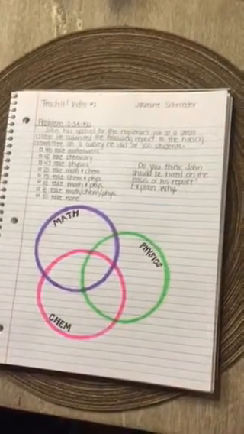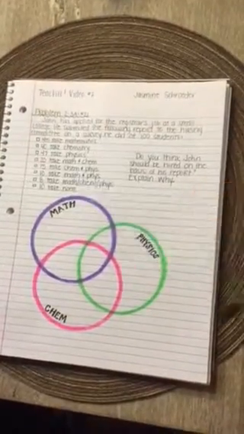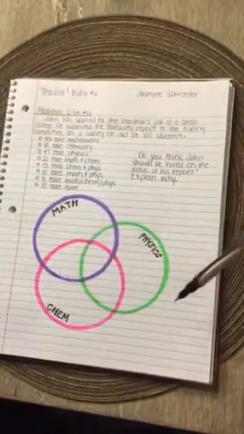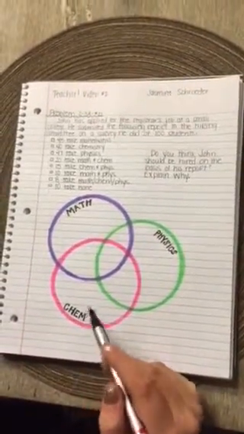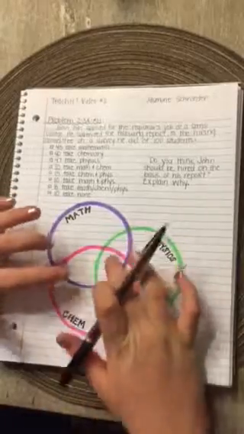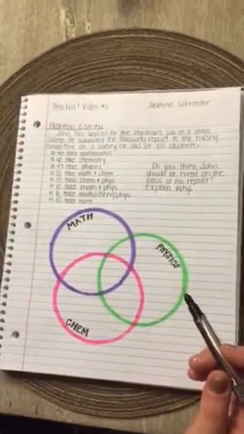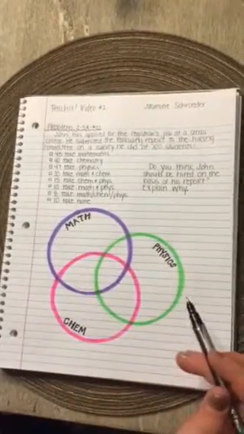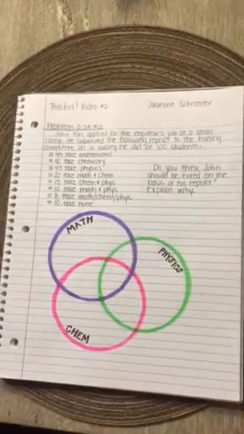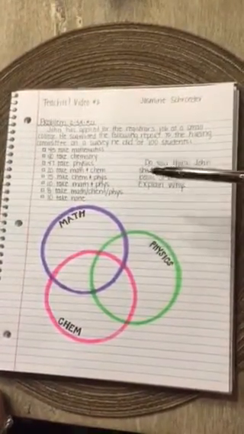Explain why. So to get this problem started, we are going to have the 3 circled Venn diagram representing math, physics, and chem. The inner lappings of this circle just demonstrate where the subjects overlap and when students are in more than one of the subjects. So we would start this problem by filling in the Venn diagram.